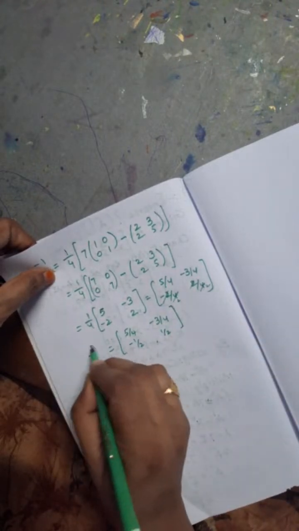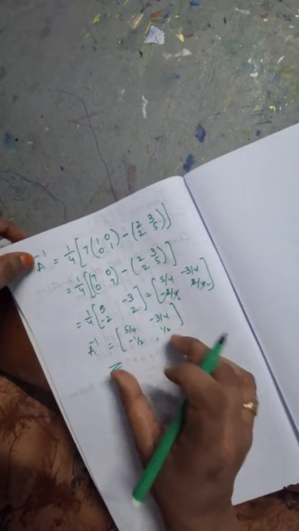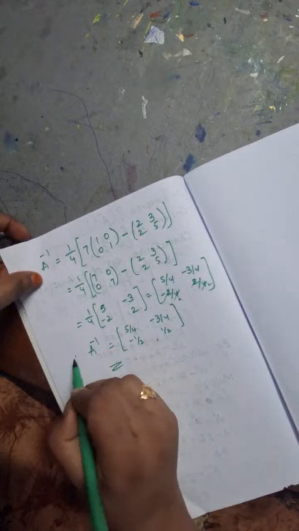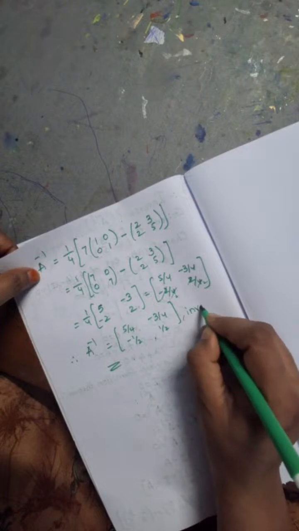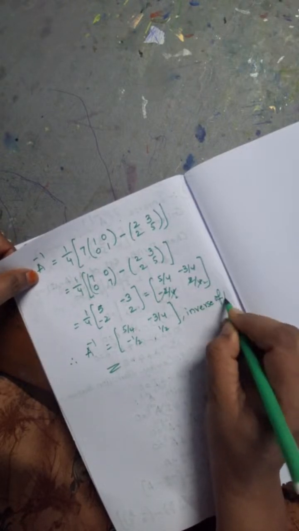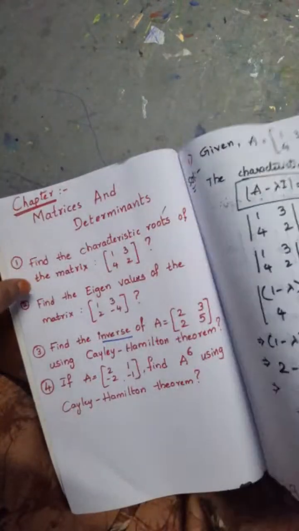This is A inverse, the answer. This is the inverse of matrix A. This is the solution, so like this we have to solve.